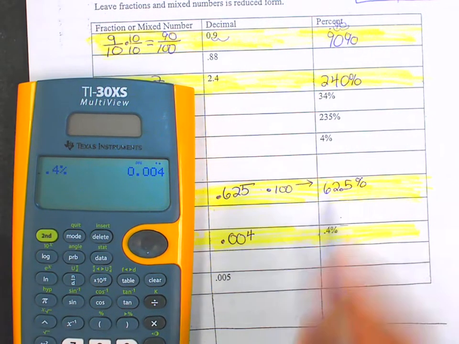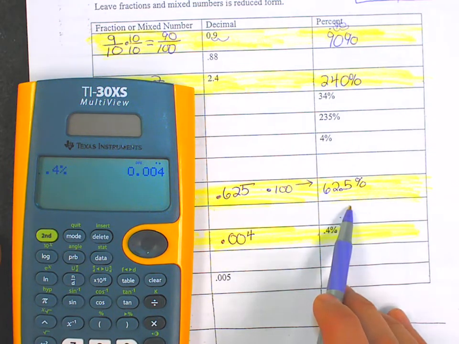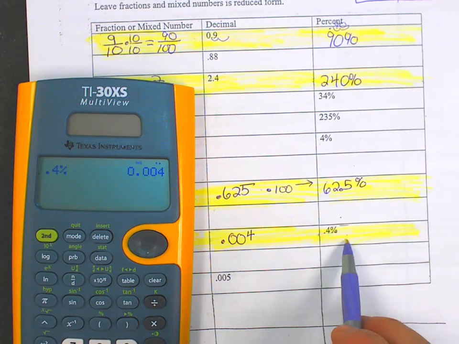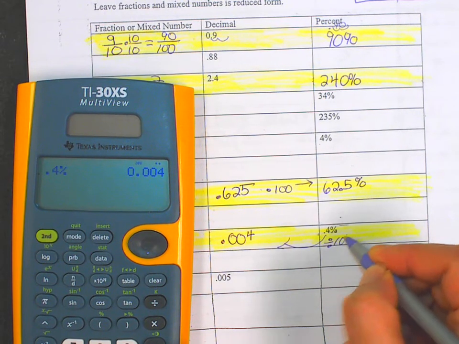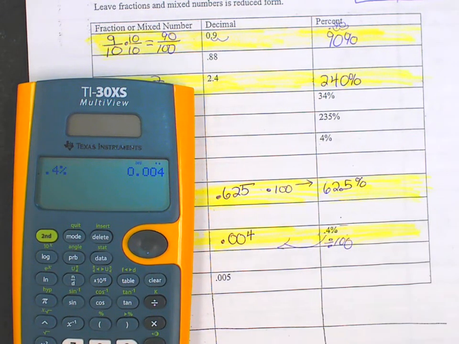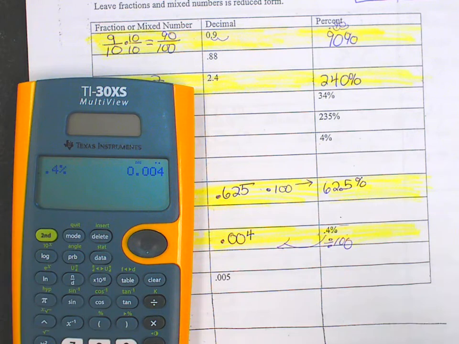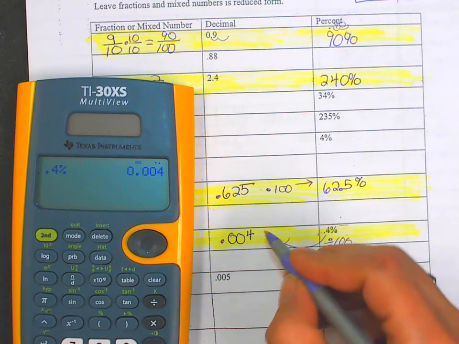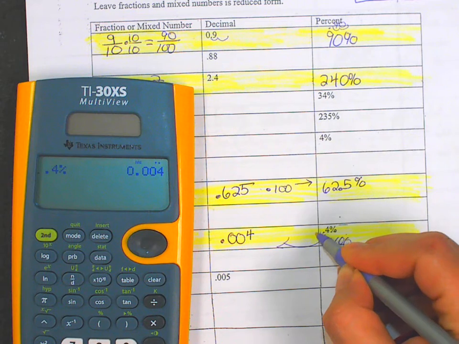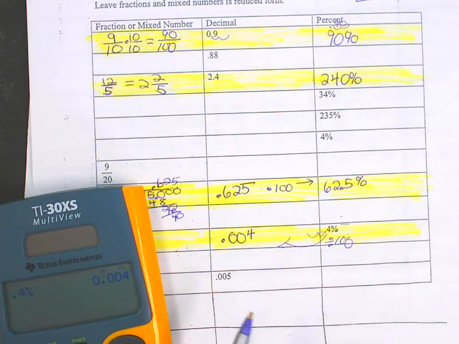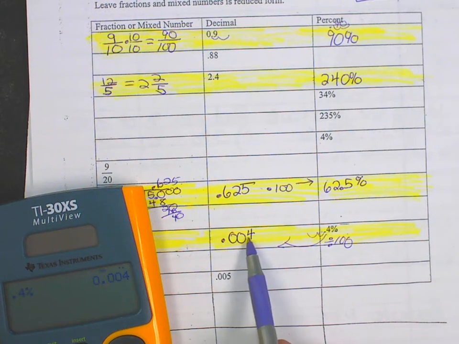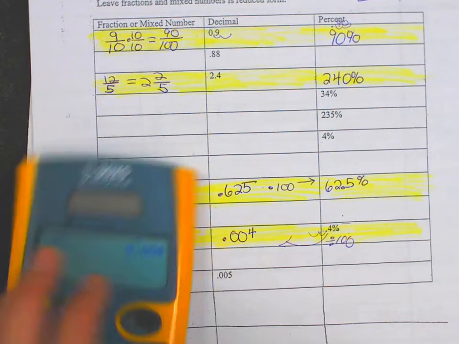Old school, if you're going this way and you multiply by 100 in a table, and now you're going to go backwards in a table, that would be dividing by 100. When I do 0.4 divided by 100, I get 0.004. And when you divide by 100, you move the decimal to the left 2 places. When I move this decimal to the left 2 places, I get 0.004. And when you read, you succeed. If I read this, this is 4 tenths, hundredths, thousandths. That's 4 thousandths.